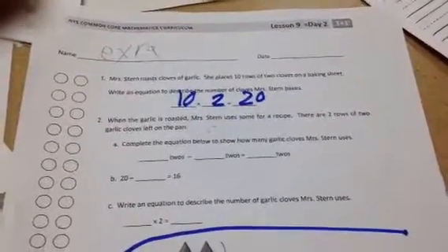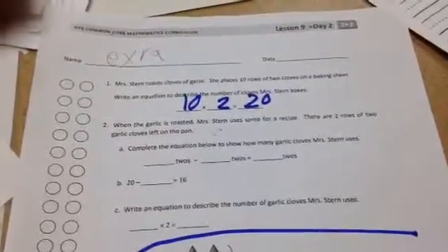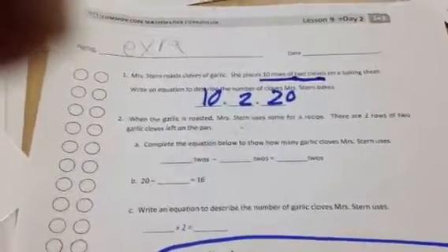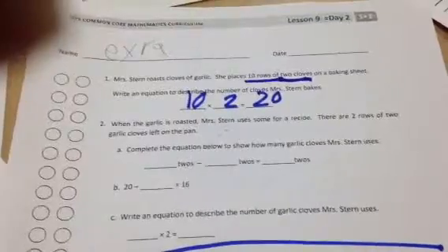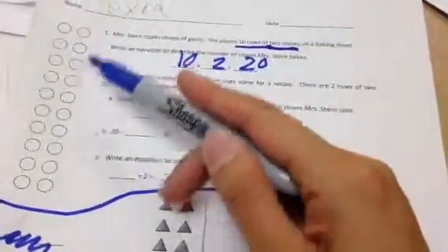So Mrs. Stern roasts cloves of garlic. If you didn't know what a clove of garlic was, you could make it up and you could say kitty cats. So what's more important here is the information of 10 rows on a baking sheet. And on the 10 rows, we have 2 cloves. So it could be 10 rows of bunnies, of 2 bunnies. It doesn't matter, okay? So 10 rows of 2 cloves on a baking sheet, and that is here represented by this array.